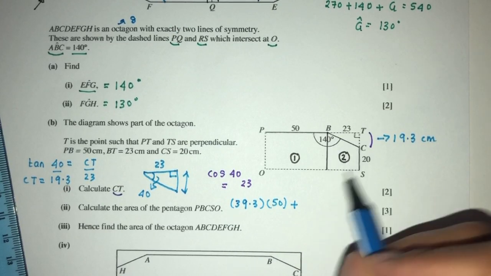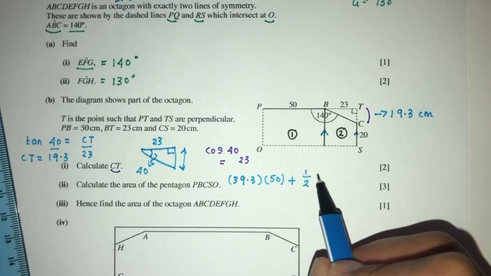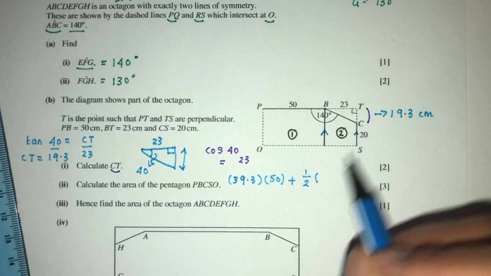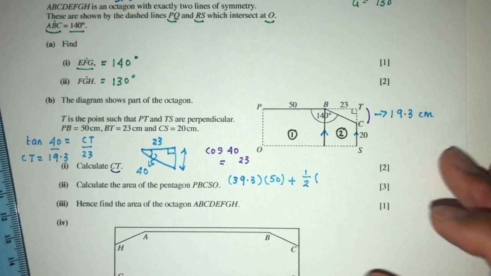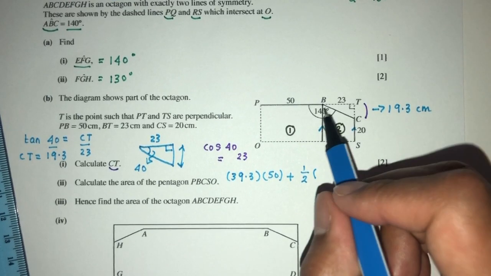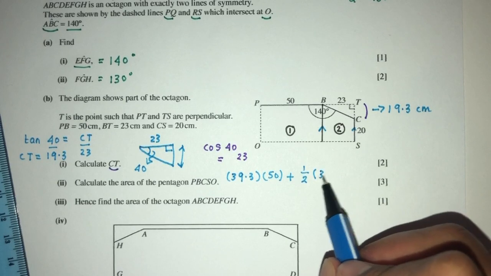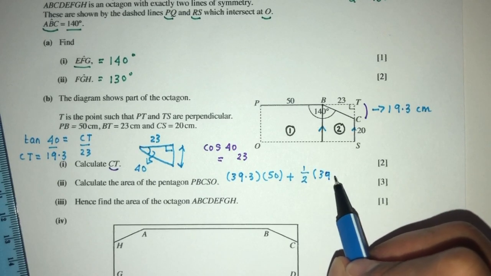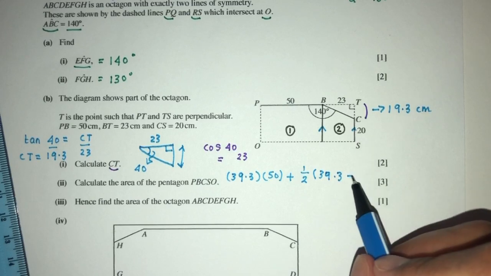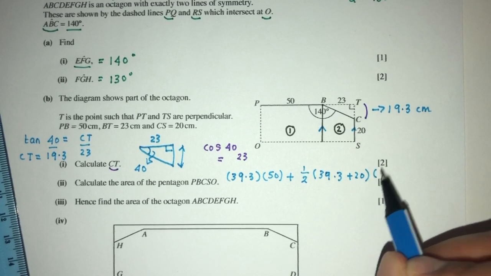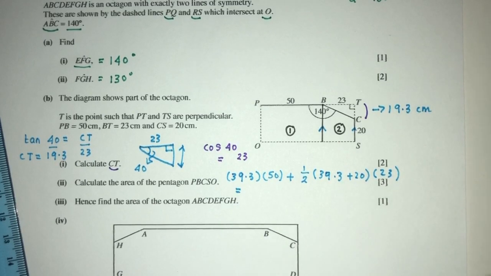Plus number 2 will be this and this, these two are in the same direction. I'm using the formula for the area of a trapezium, so we add the sum of the parallel sides, half of 39.3 plus 20, times the height in between, which is 23. That will give me the area of that shape.